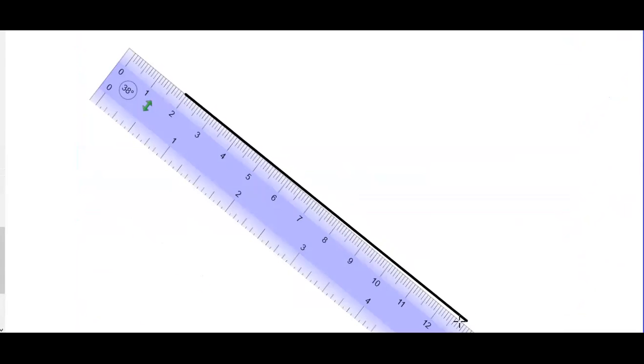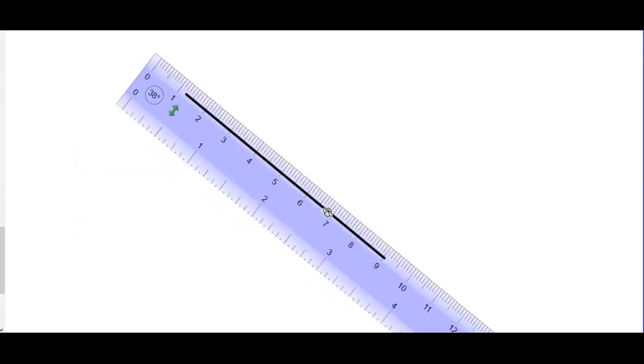Don't draw a very lengthy line. No, draw a line with convenient length, not too long and not too short. So you draw like that. All right. Now remove your ruler. Okay.